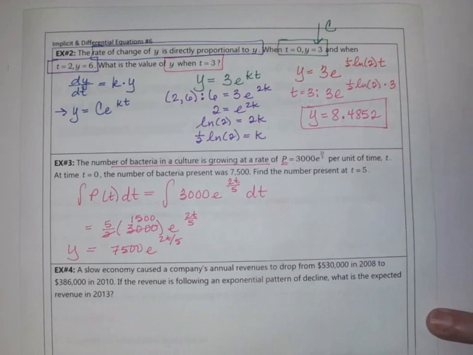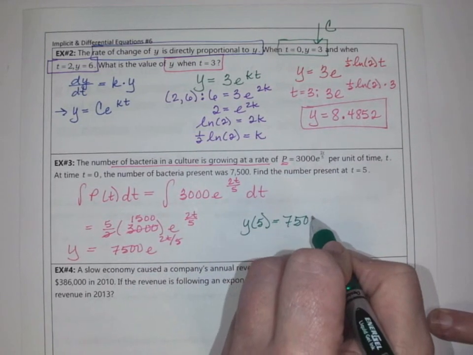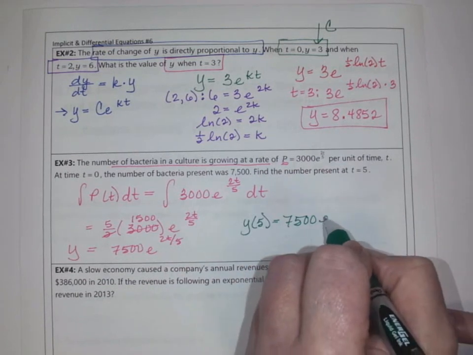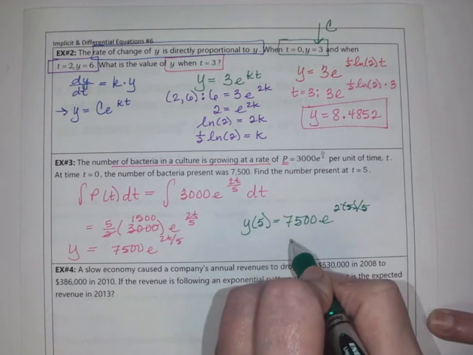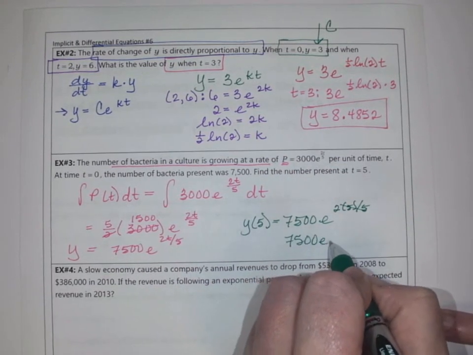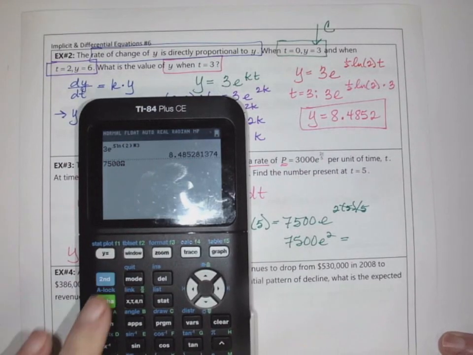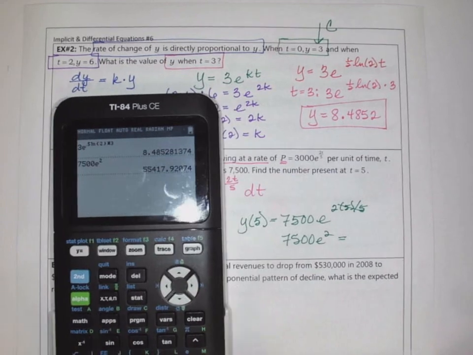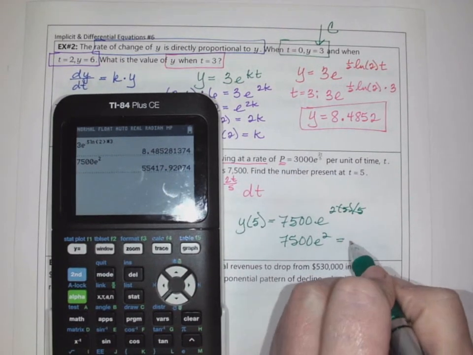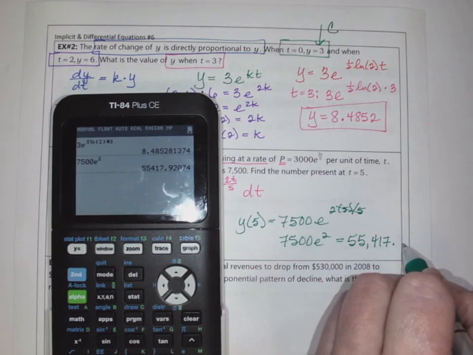So now we want to do y of 5, which would be 7,500 e to the 2 times 5 over 5, which would be 7,500 e squared, which would be 55,417.9207.